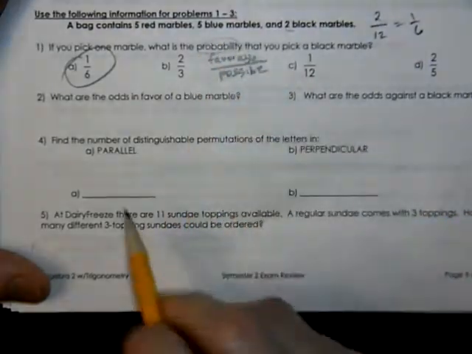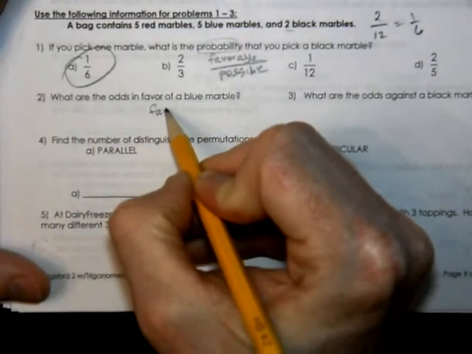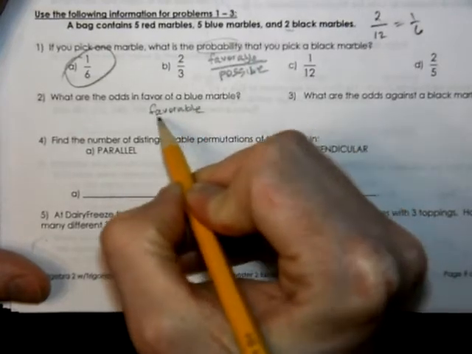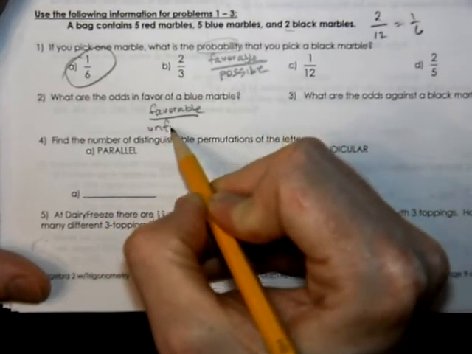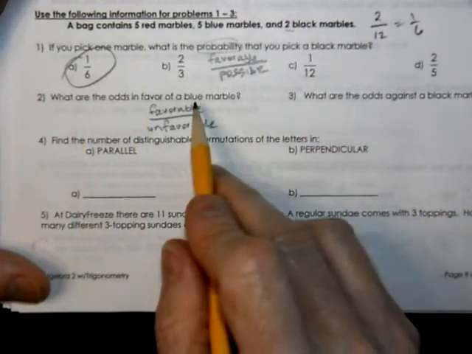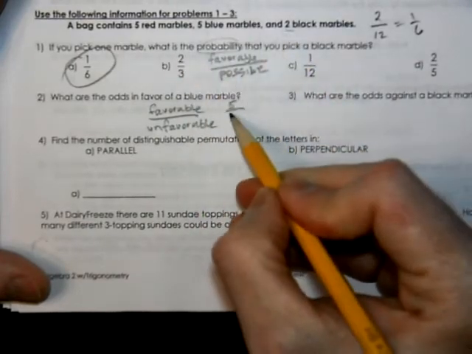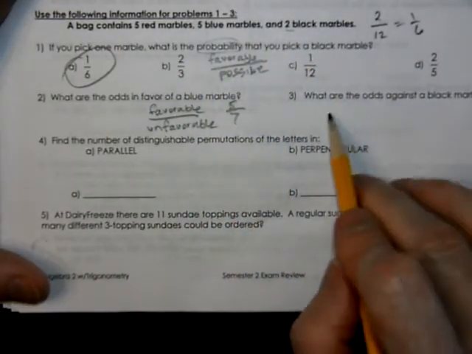That's for probability. For odds, it's favorable over unfavorable. So what's the odds in favor of a blue? Well, there's 5 blue, and there's 7 that are not blue.